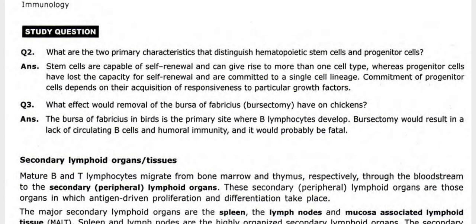Here you could see a question. What are the two primary characteristics that distinguish hematopoietic stem cells and progenitor cells? Stem cells are capable of self-renewal and can give rise to more than one cell type, whereas progenitor cells have lost the capacity for self-renewal and are committed to a single cell lineage. Commitment to progenitor cells depends on their acquisition of responsiveness to particular growth factors.